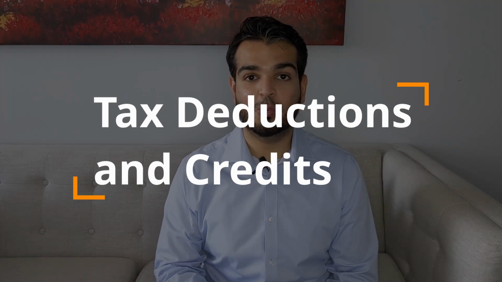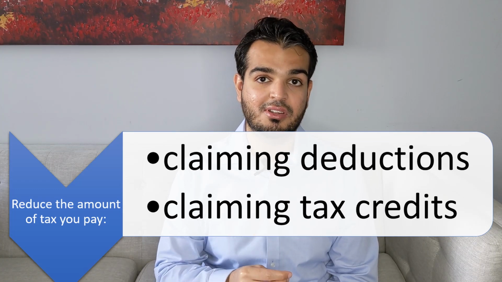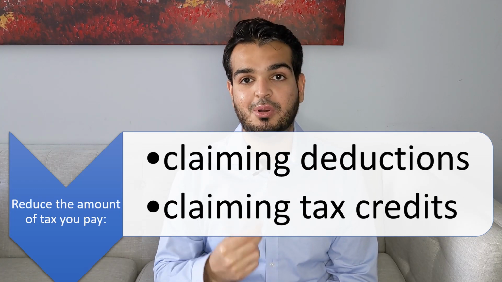Now that we've covered the income side of the equation, in terms of what's taxable income and what's non-taxable, let's talk about the other side. What are tax deductions and credits? There are two main ways to reduce the amount of taxes you have to pay. One is by claiming tax deductions, and the other is by using tax credits.